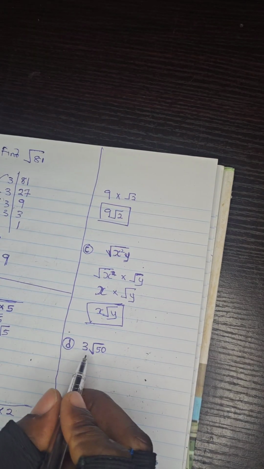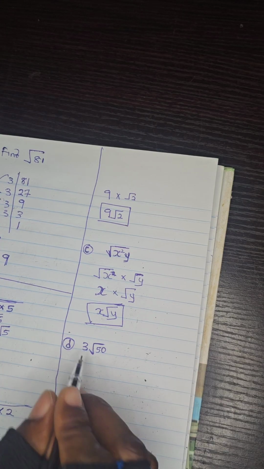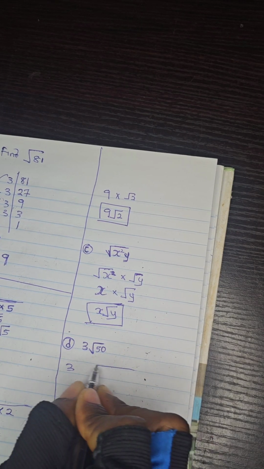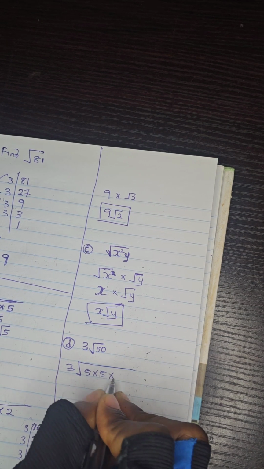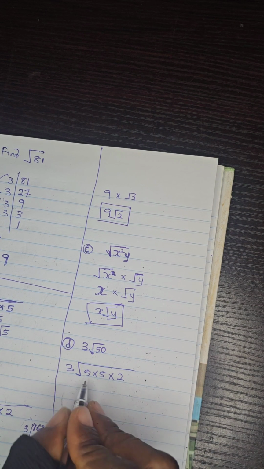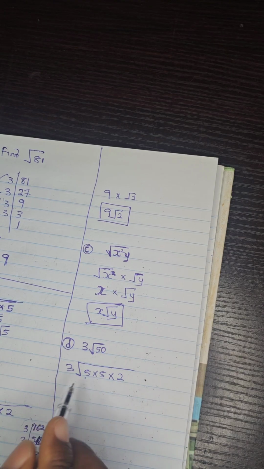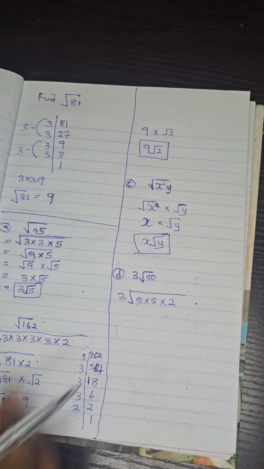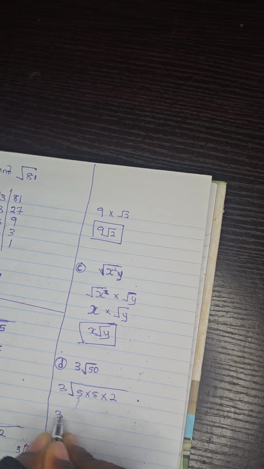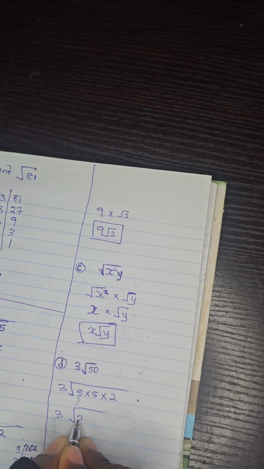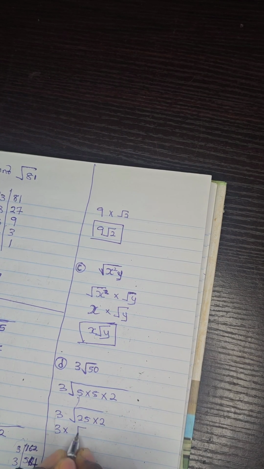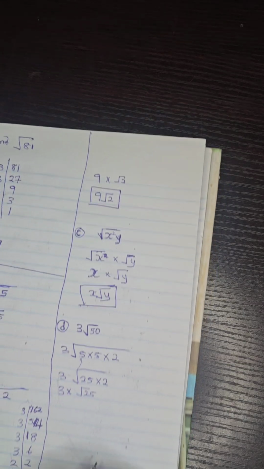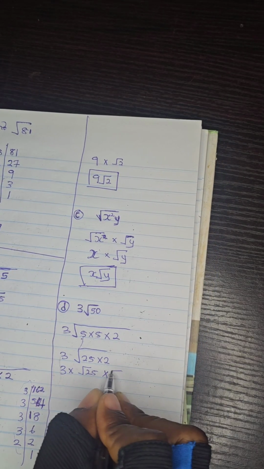Then we come here. Here now we are having another number that is outside already. So it will be 3 square root of 5 times 5 times 2. And 5 times 5 is already 25. How did I get this 5 times 5? The same method I used here. So you have 3 square root of 25 times 2. So it will be 3 times square root of 25 times square root of 2.